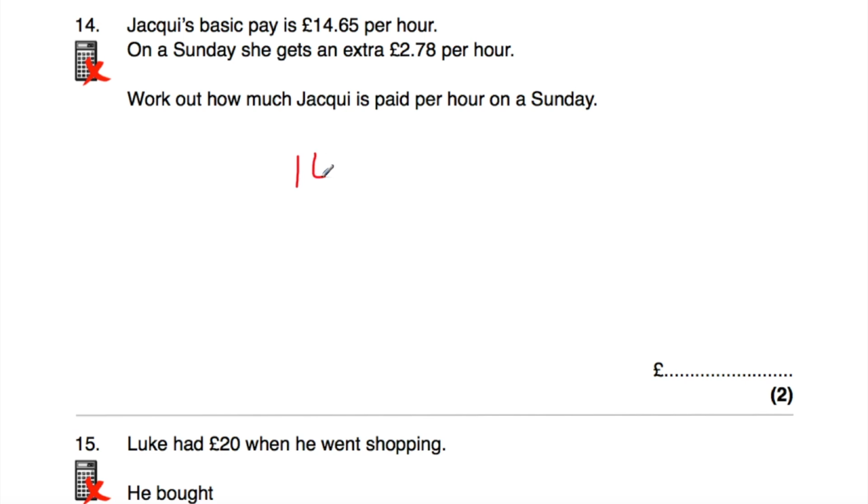So her basic pay is £14.65. She's paid an extra £2.78 on a Sunday. So if we then line them up, we can add them. That'll tell us how much she's paid in total per hour on a Sunday. And let's put another decimal point beneath the others. 5 plus 8 is equal to 13. Put a 3 down and carry a 1.